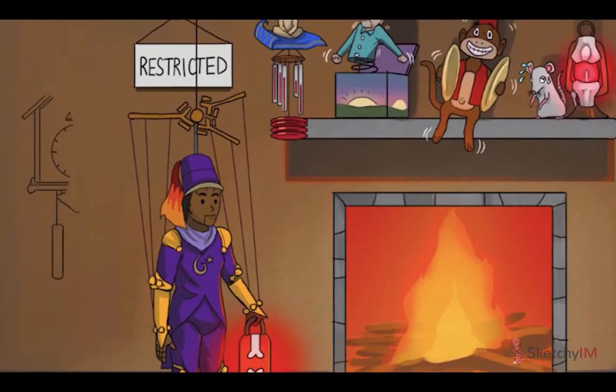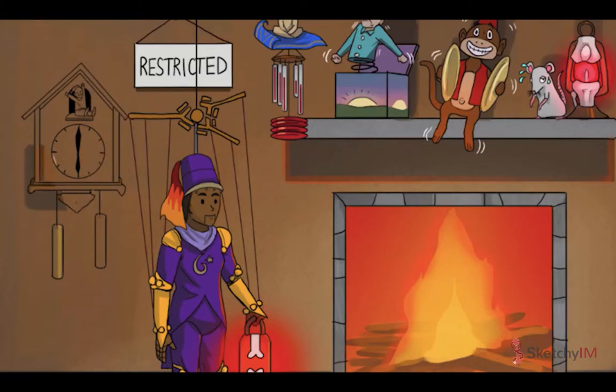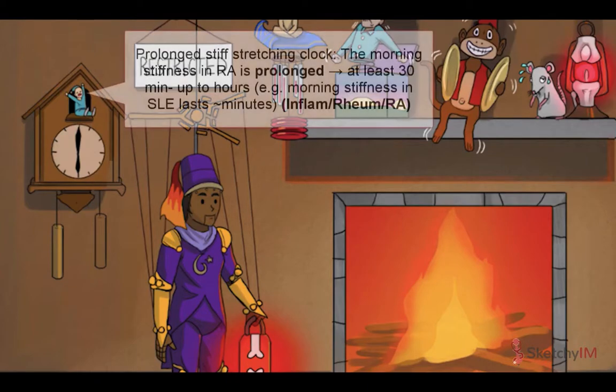In the setting of active RA, patients commonly describe stiffness after waking in the morning or after long periods of inactivity. Yes, this is a common feature of all the inflammatory arthropathies, but with RA morning stiffness, it is more likely to be prolonged, at least 30 minutes, and usually involves the small joints of the hands or other affected joints. In fact, if these symptoms last for an hour or more, it's highly likely you're dealing with RA.